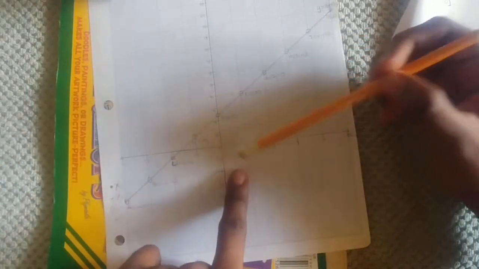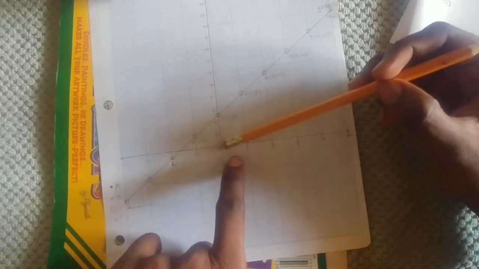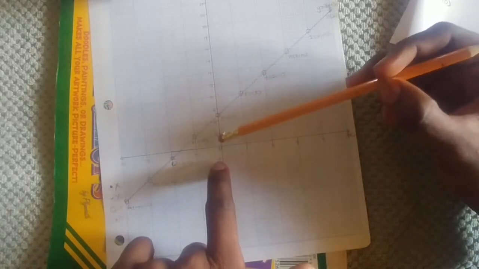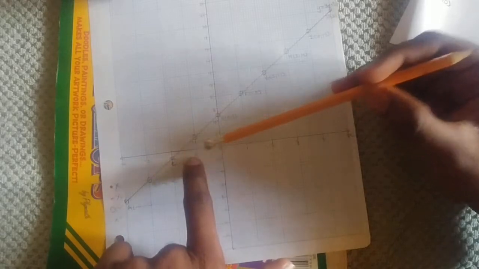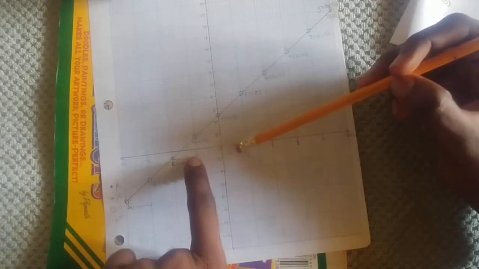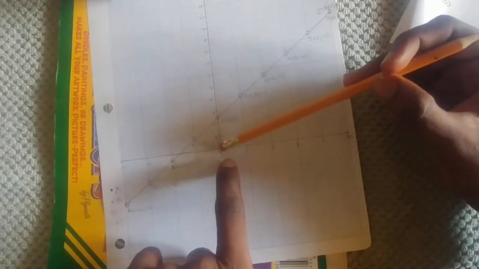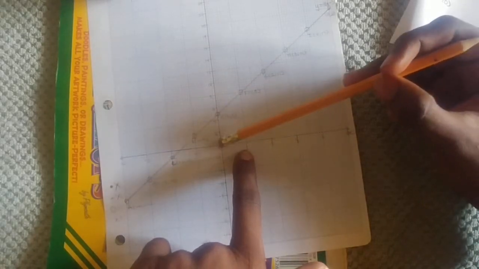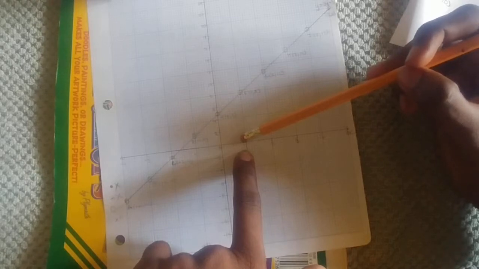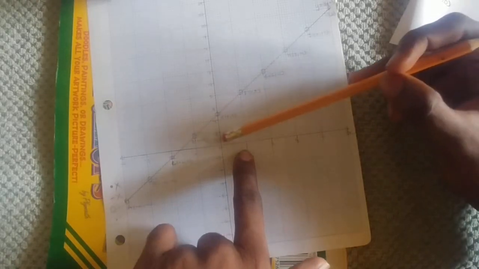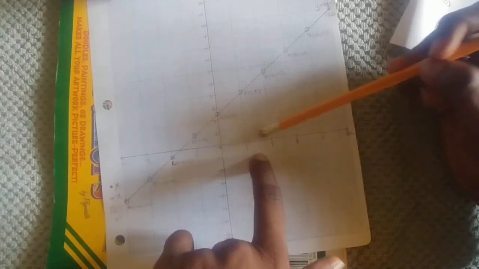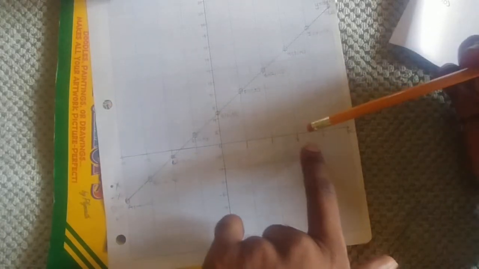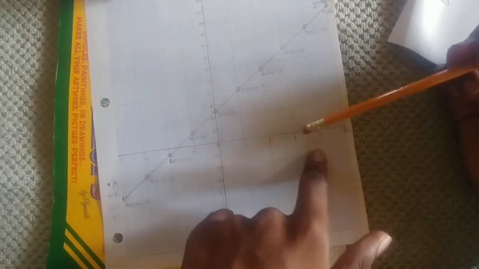I just want to point out that our scale means that the distance between each unit should be the same everywhere. So if this is 0 and 1, right, the distance, which is 2 centimeters, should be the same. So between 0 and 1 we have 2 centimeters. Between 1 and 2 we have 2 centimeters. Between 2 and 3 we have 2 centimeters. Between 3 and 4, 2 centimeters, right?